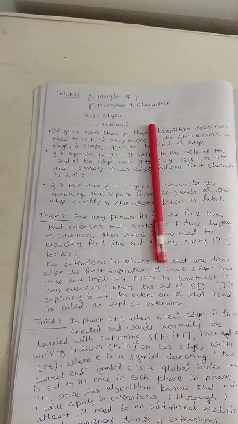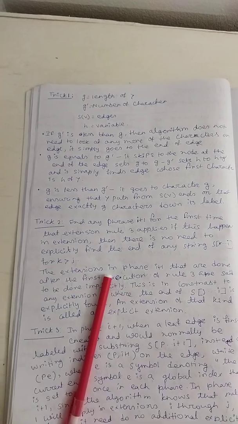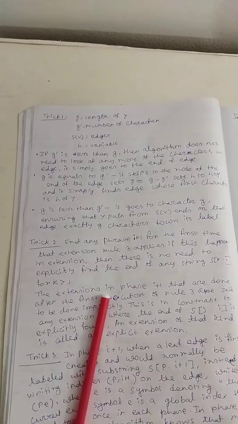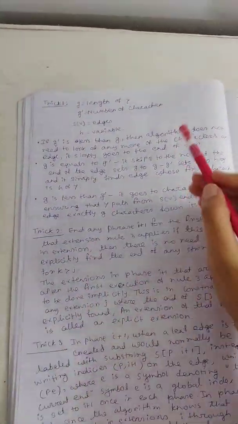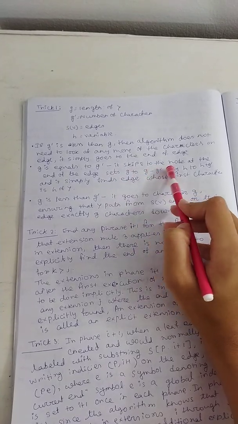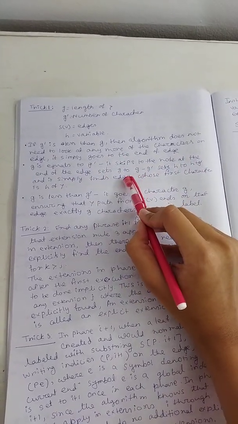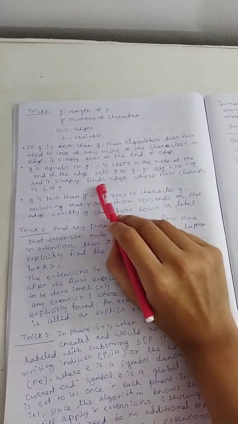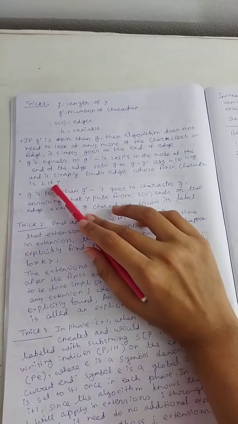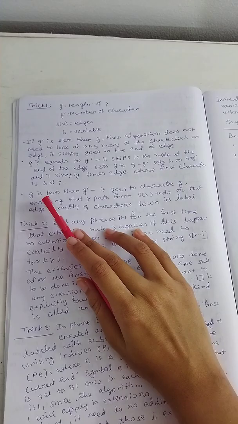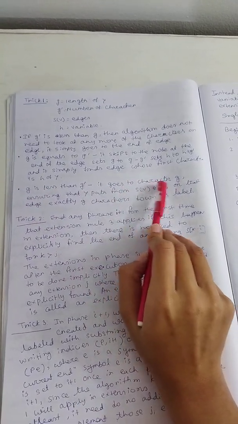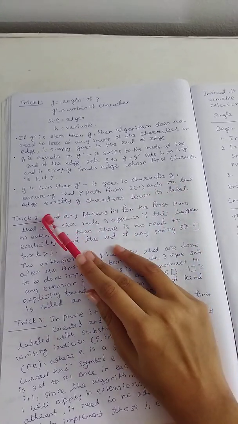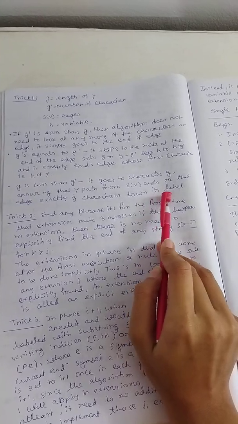So here, if G dash is less than G, then the algorithm doesn't need to look at any more of the characters on the edge. It simply goes to the end of the edge. Or if it equals G, then it skips to the node at the end of the edge, sets G to G minus G dash and H to H plus H dash, and it will just choose the first character of H of gamma. Or if G is less than G dash, then it directly goes to the character of G, ensuring that the gamma path from SV ends on that edge, exactly G characters down from its level.